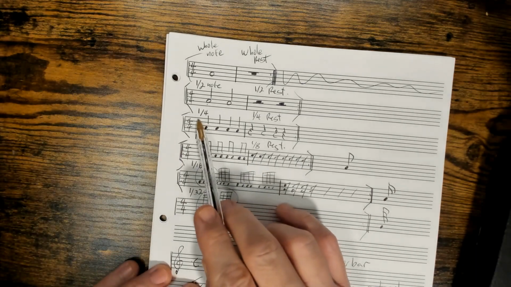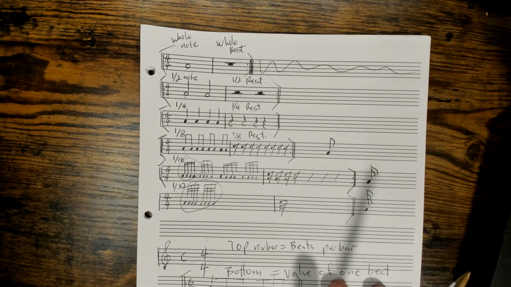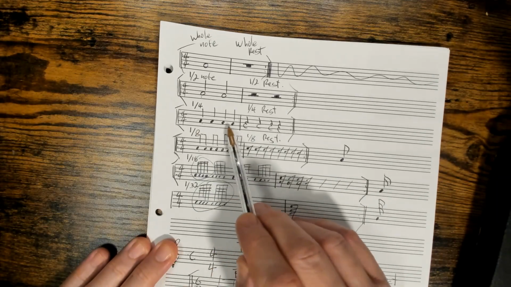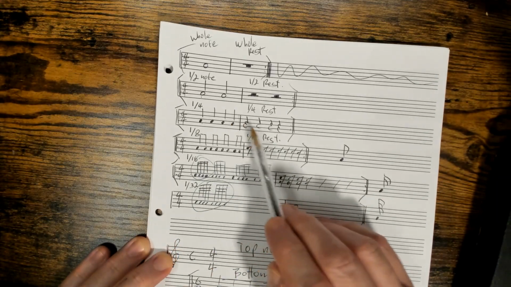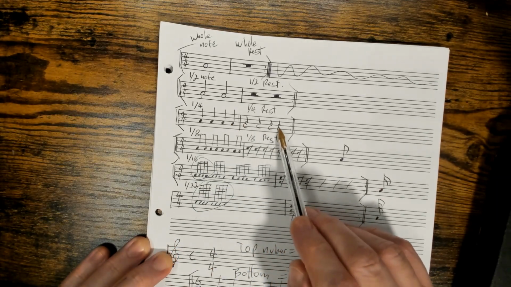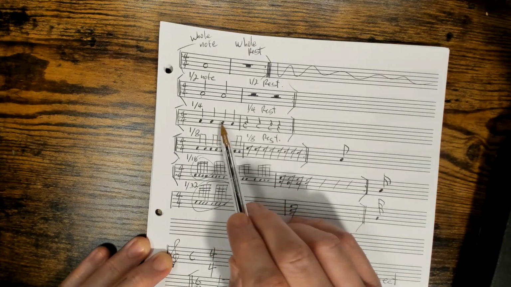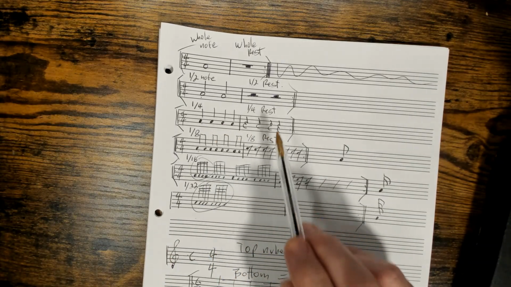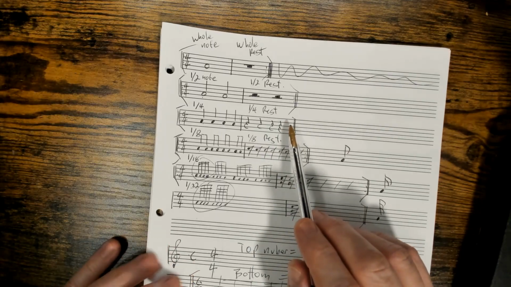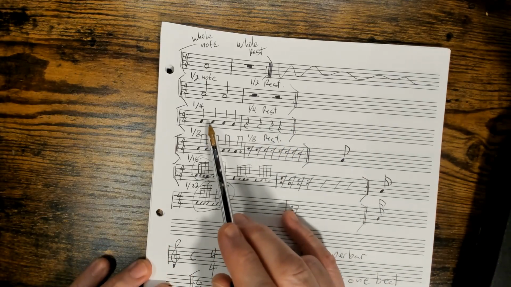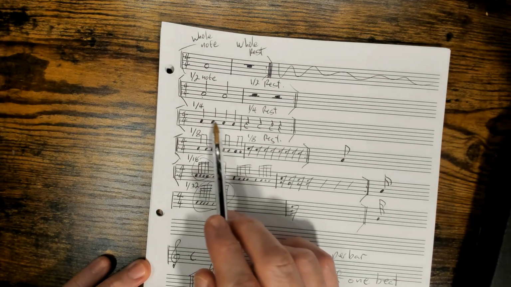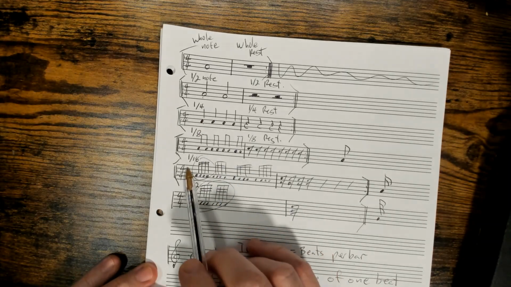Let's do quarter notes and check out how they sit. 1, 2, 3, and da, da, da, da, rest, rest, rest, rest. Da, da, da, da, rest, rest, rest, rest. So that's a quarter note. In a bar of 4/4, like we were saying, there are 4 beats per bar, and each beat is a quarter note.